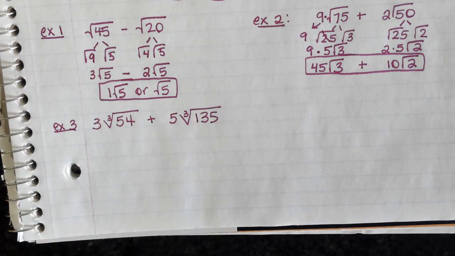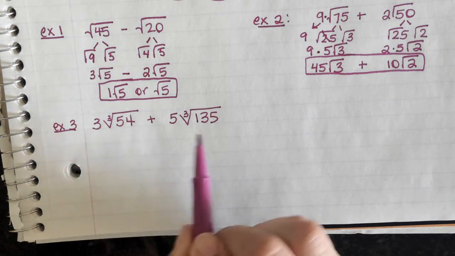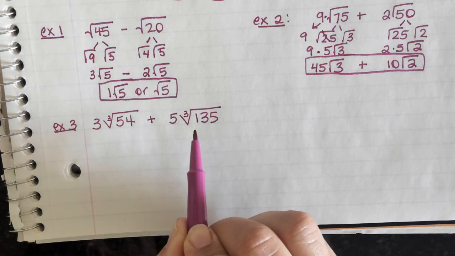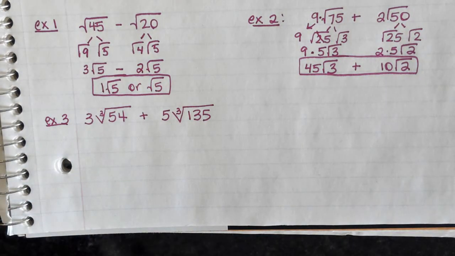Okay. So these are cube roots. Remember, you're looking for perfect cubes that go into these. They're obviously not the same radical. This is the cube root of 54. This is the cube root of 135. So I can't add them quite yet. I'm going to have to simplify.